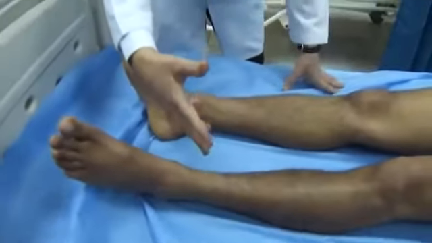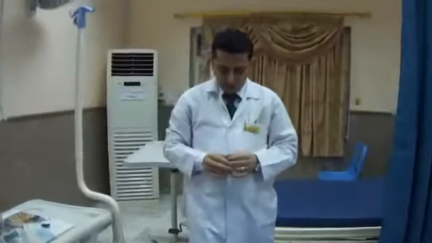If there is edema, one should comment upon it by stating whether the patient has bilateral or unilateral edema. If it is bilateral, you have to detect whether it is symmetrical or asymmetrical. And in both, you have to detect whether it is tender or non-tender. In addition to that, you have to determine its grade and its level. How can we determine its grade?